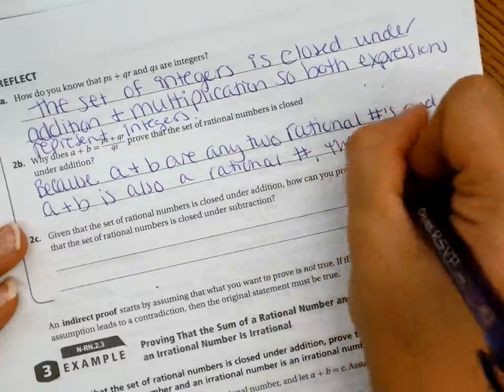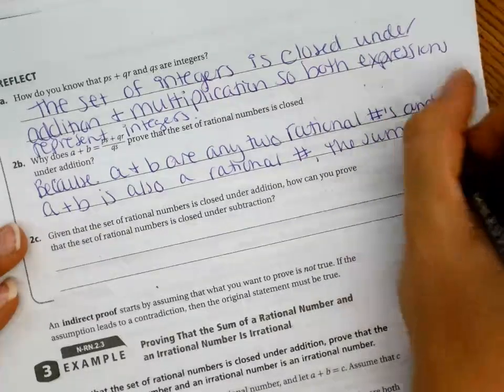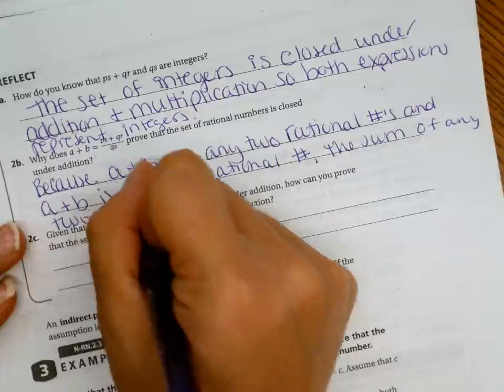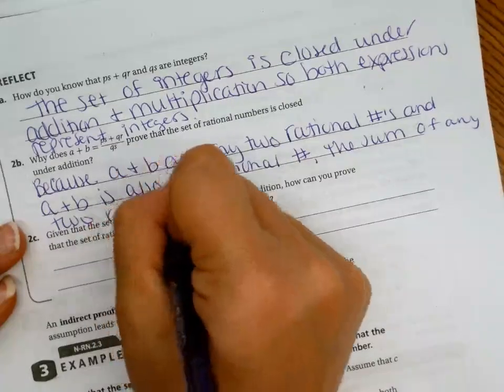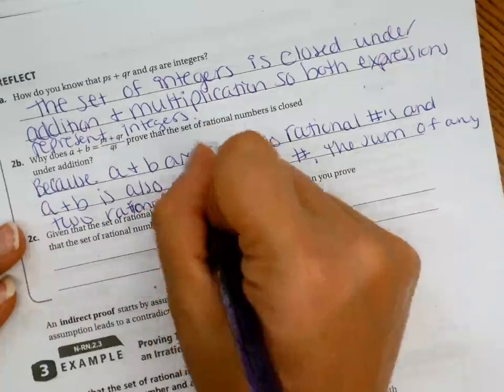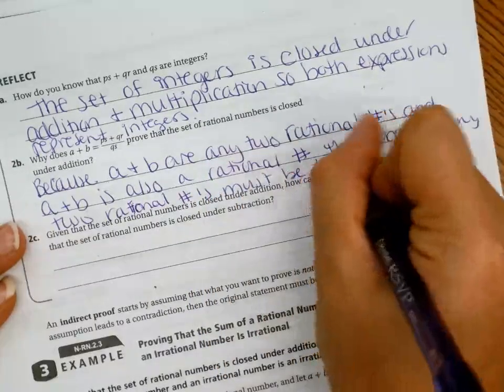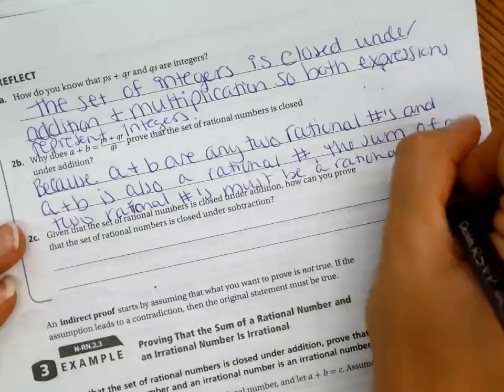The sum of any two rational numbers must be a rational number.